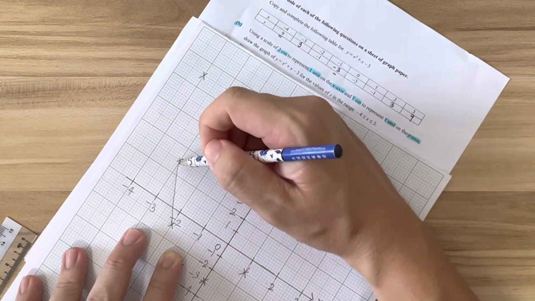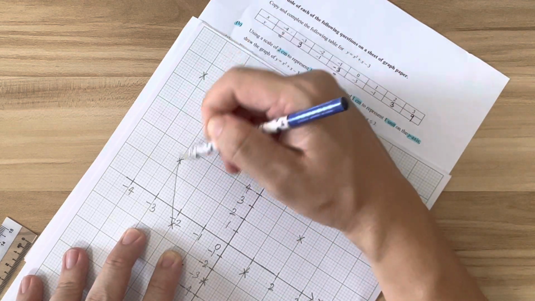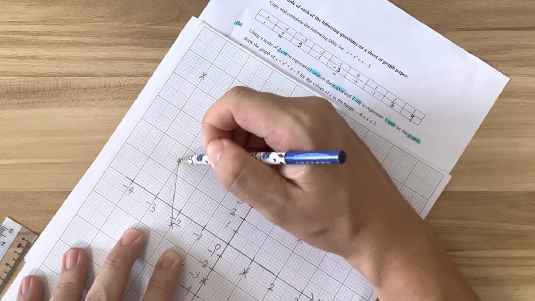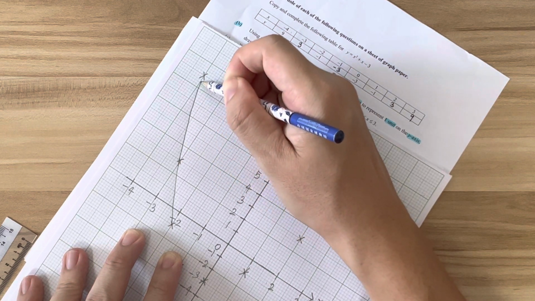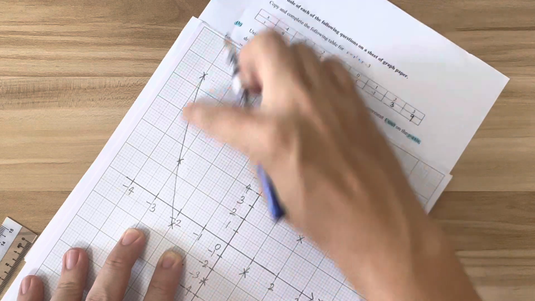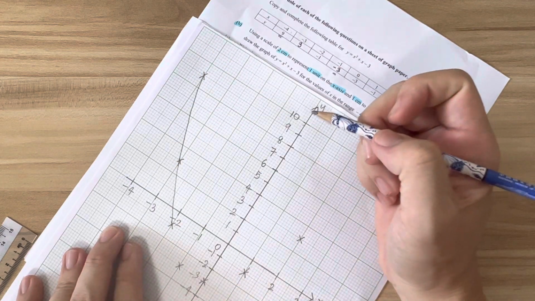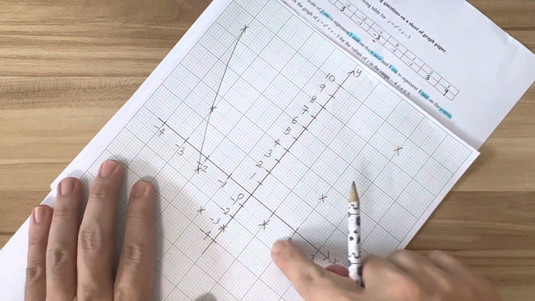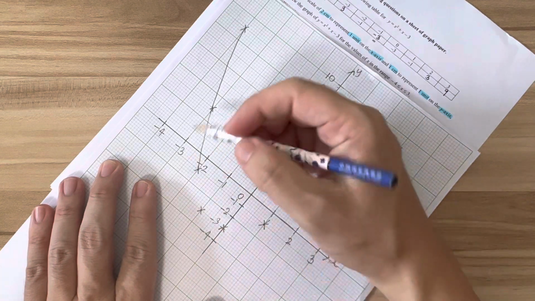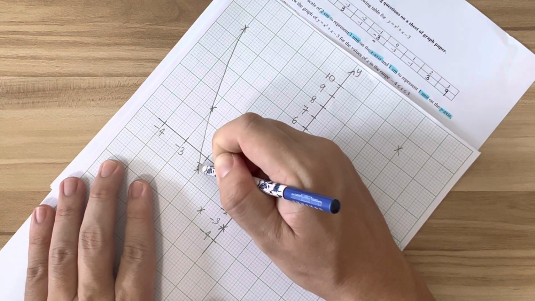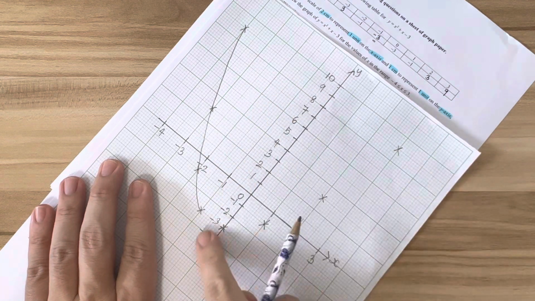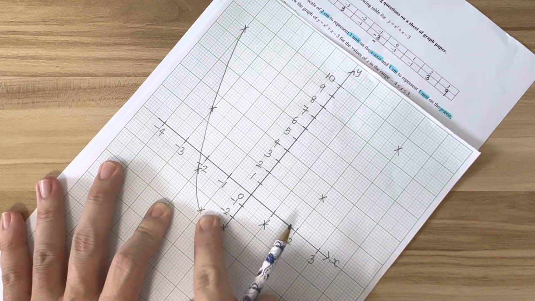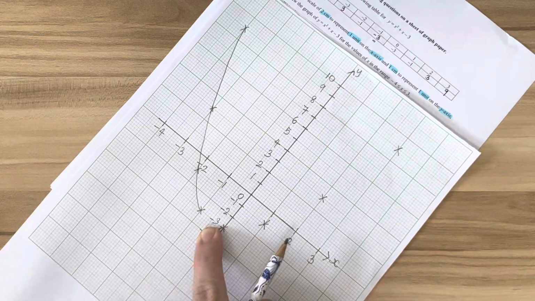So I now place my hand, I make sure I can do the curve up neatly. And next will be the point here. So I continue to connect the points.